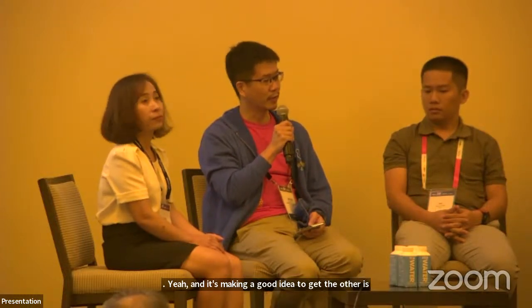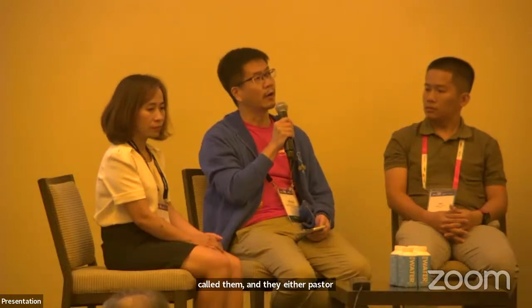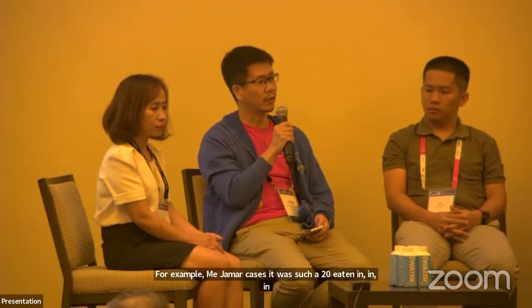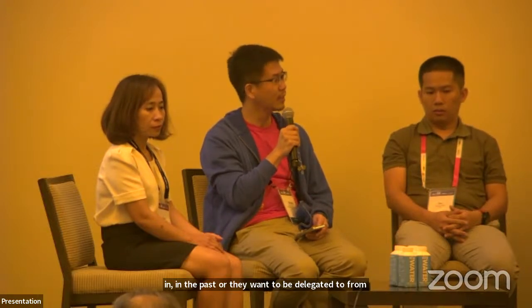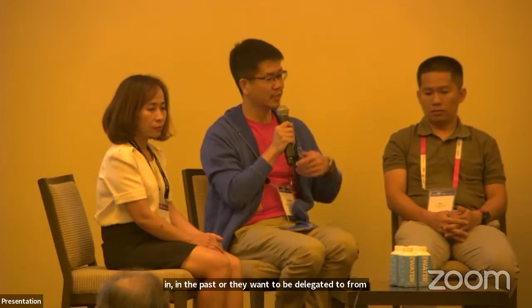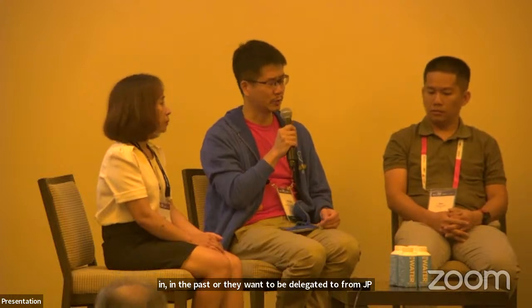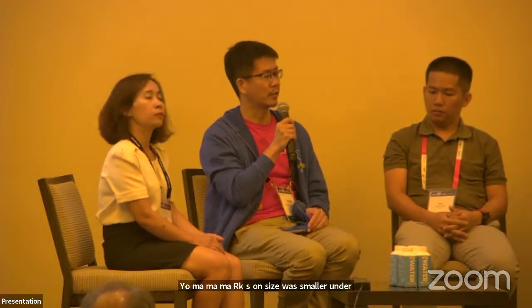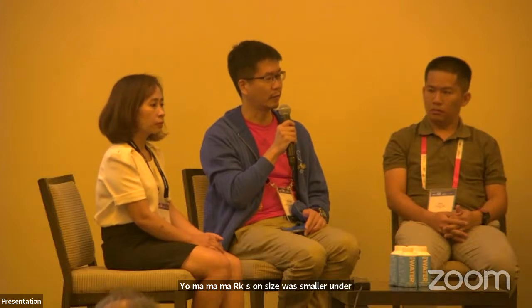In the past, for example, the minimum allocation size was /20, and they wanted to be delegated from JPNIC. This time, the minimum allocation size is small, and they can get IPv4 addresses.